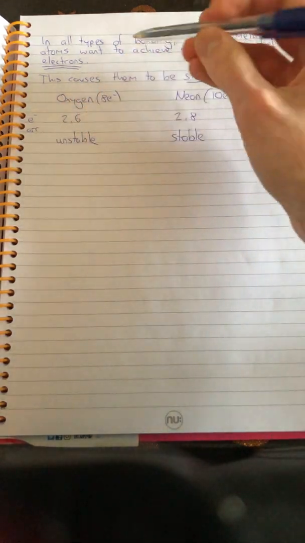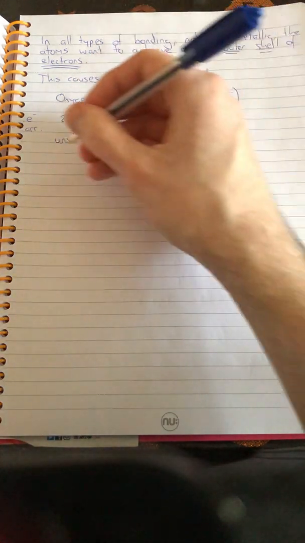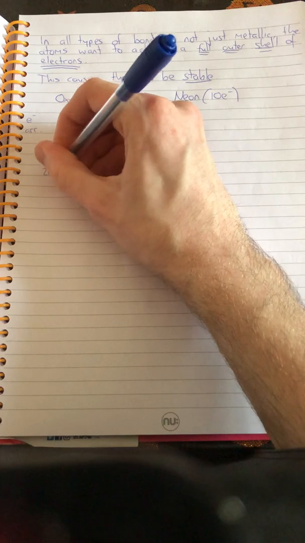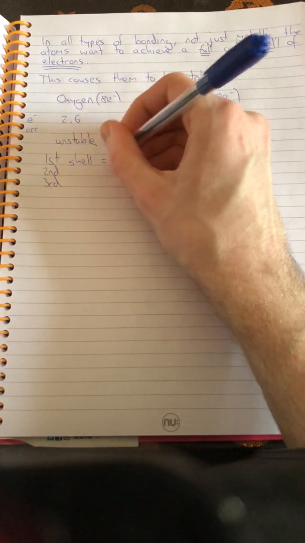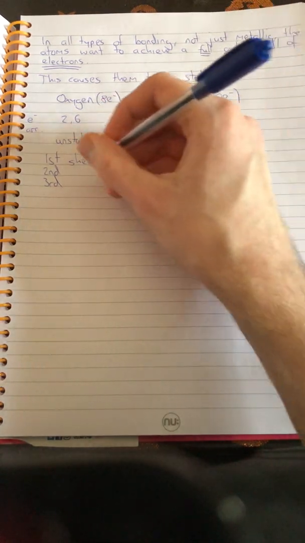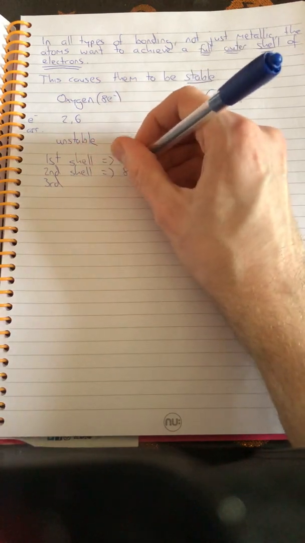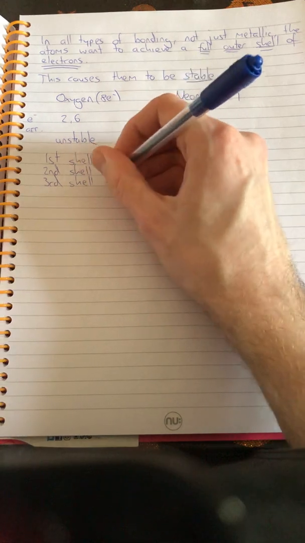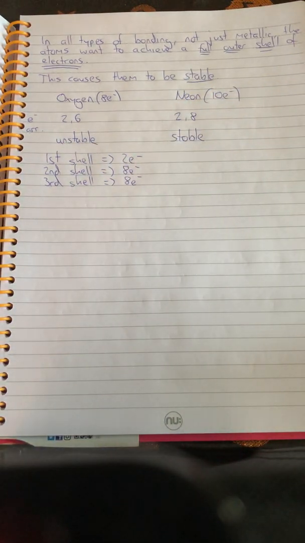So the oxygen atom hasn't got a full outer shell. Now remember, in the first shell, you can get a max of 2 electrons. In the second shell, you can get a max of 8 electrons, and in the third shell, you can also get a max of 8 electrons.